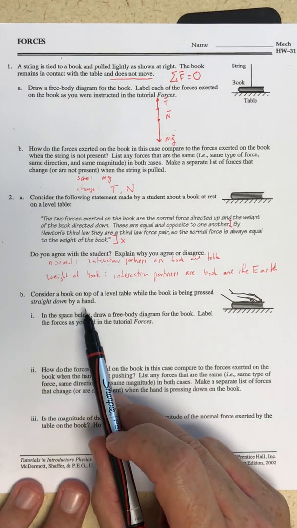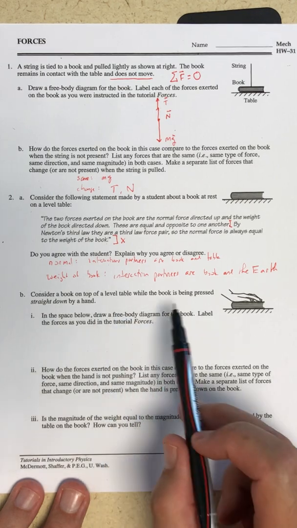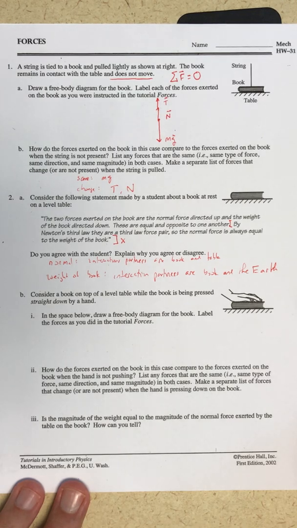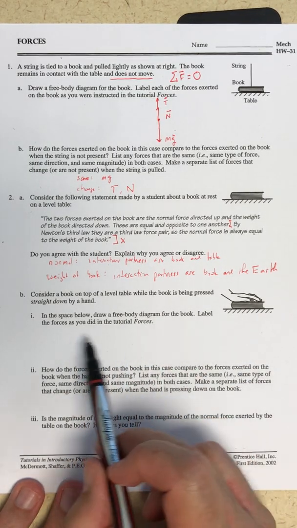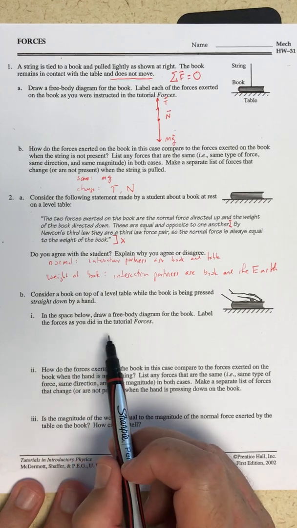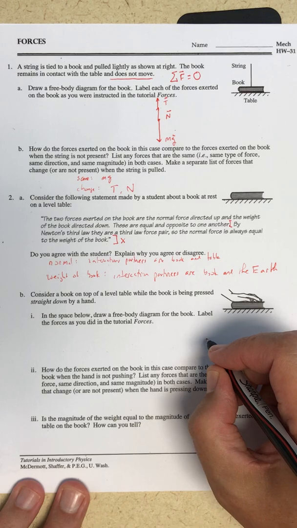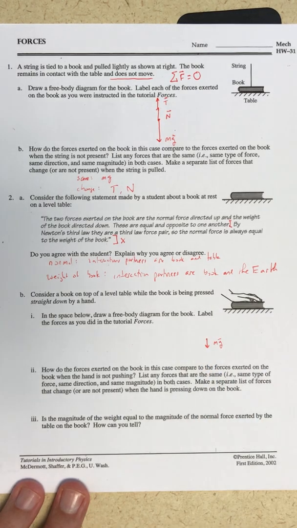All right, consider a book on top of a level table while the book is being pressed straight down by a hand. In the space below, draw a free body diagram for the book. Label the forces as you did in the tutorial forces. All right, so now I've got the weight of the book down.